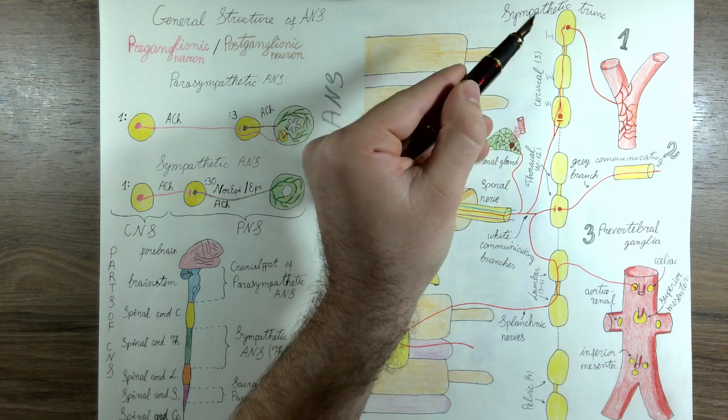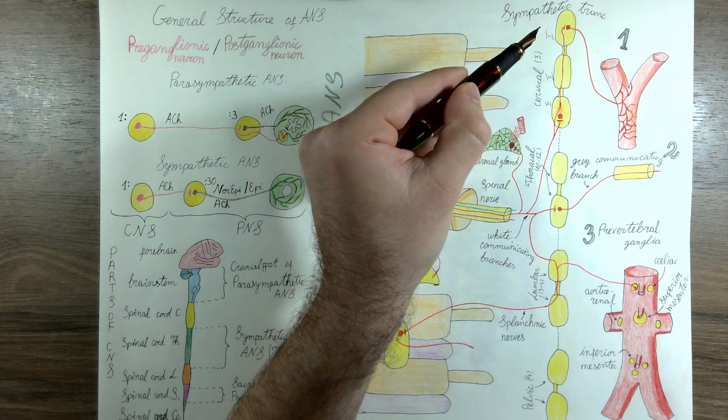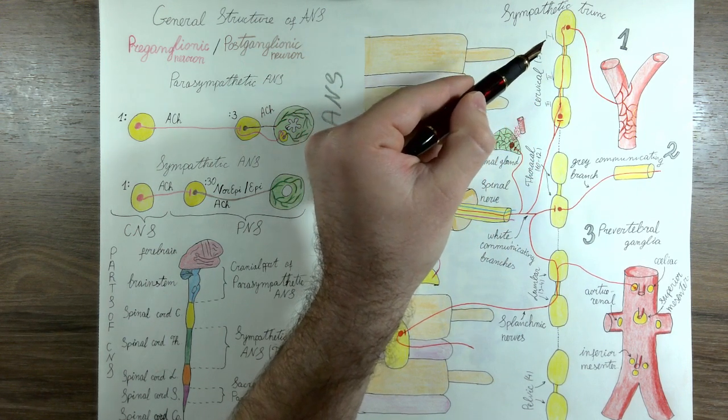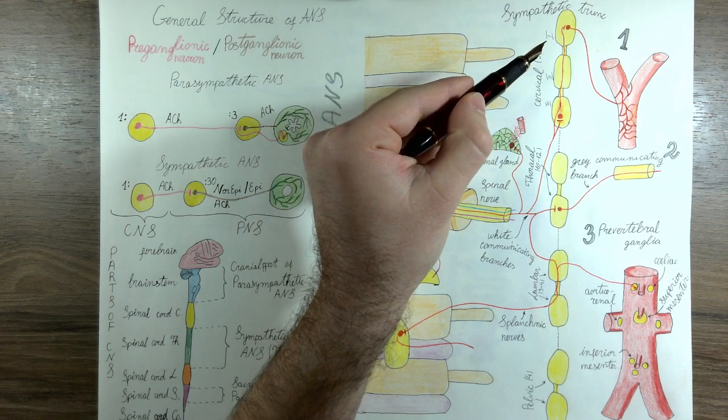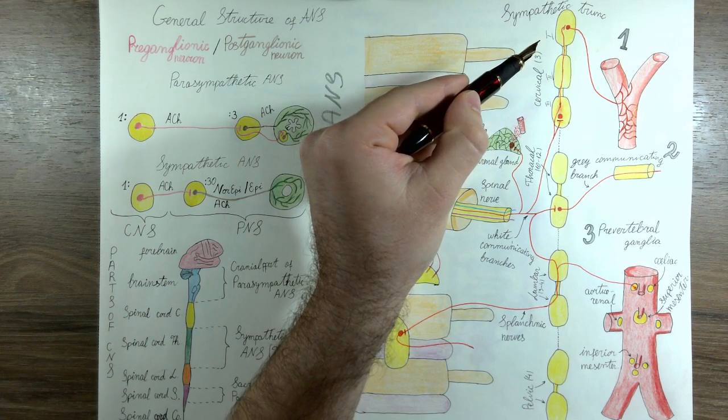For example, this first ganglion, which is the highest sympathetic ganglion that exists, is located around the angle of the mandible, around C4.